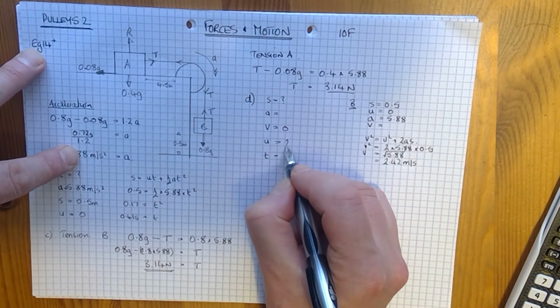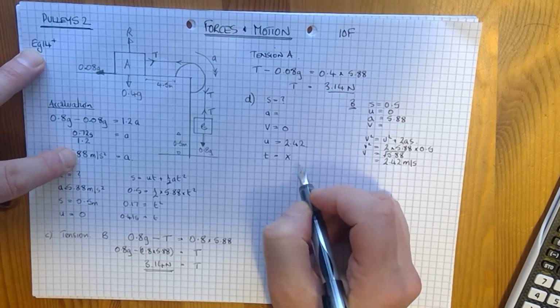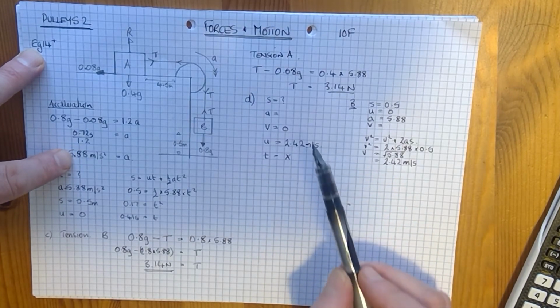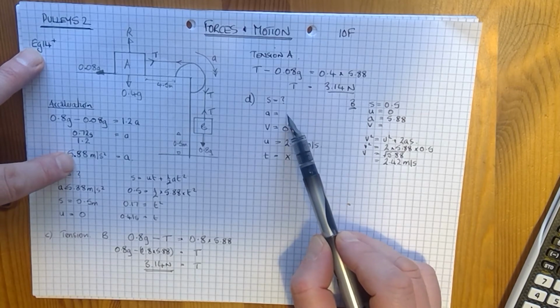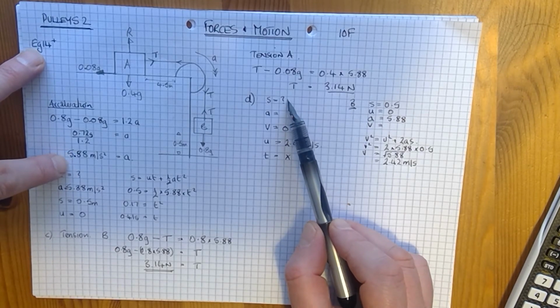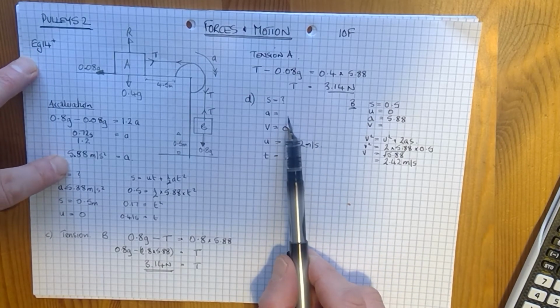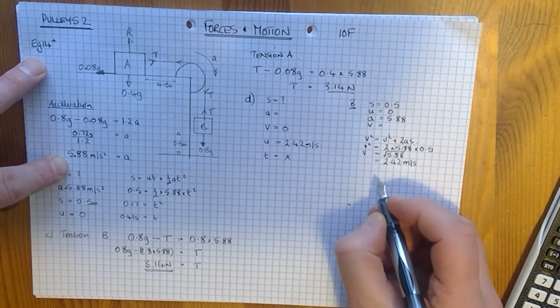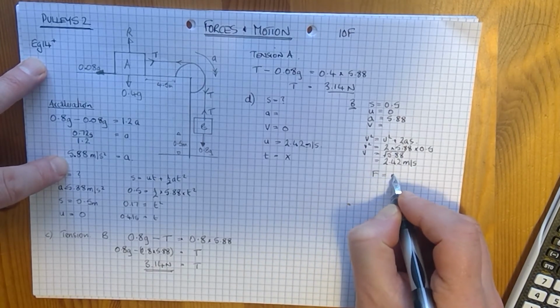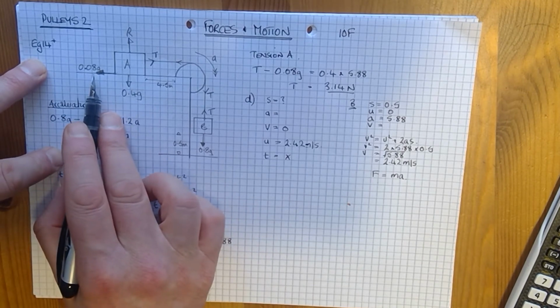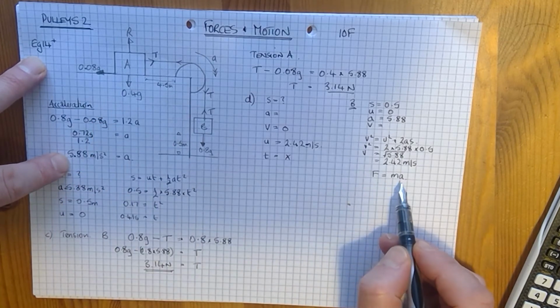So U is whatever V was here, 2.42 meters per second. I want to work out the distance it travelled. Now, I need to work out the acceleration, and I can do that using F equals ma. The only force acting on this is now the frictional force. We know the mass, so we can therefore work out the deceleration.